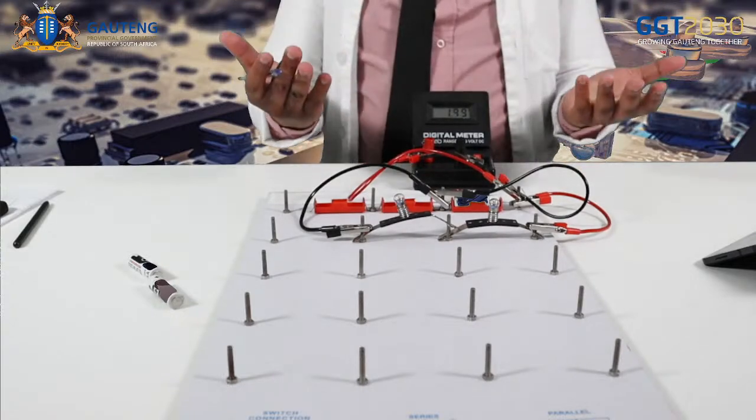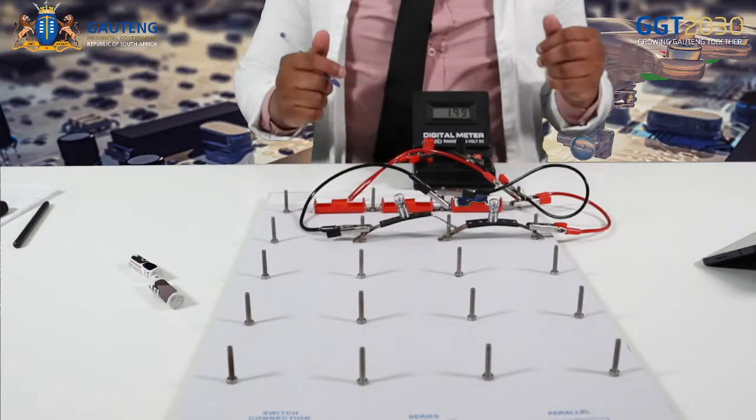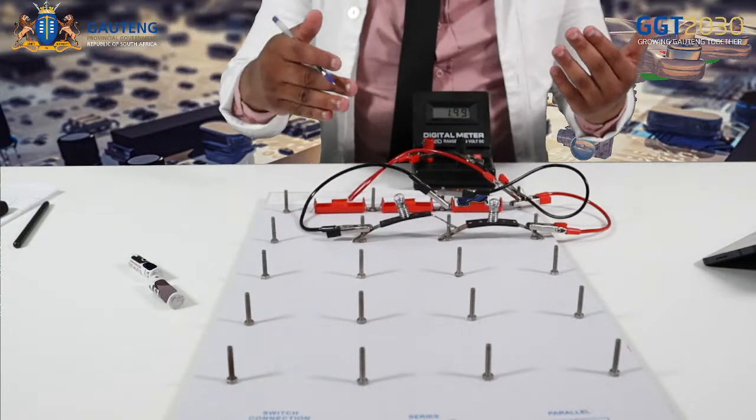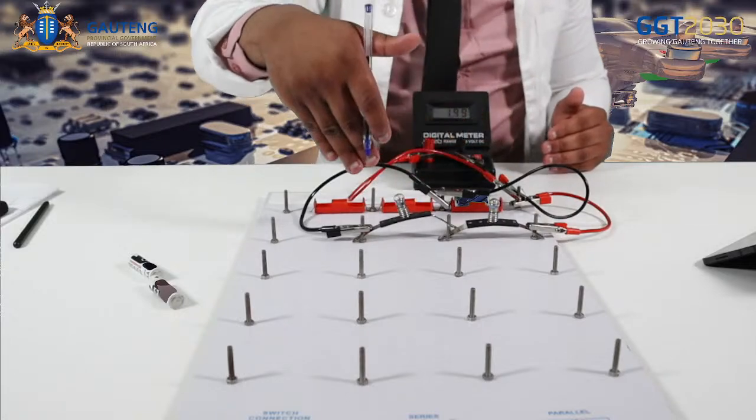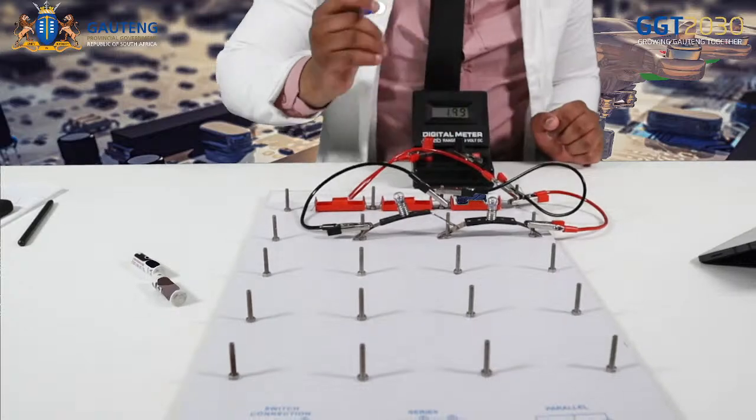So now, step number 2. We have connected the voltmeter and we've recorded down the reading. Then step number 3, it said notice the brightness of the light bulbs. It is a bit dim, but it is lit.